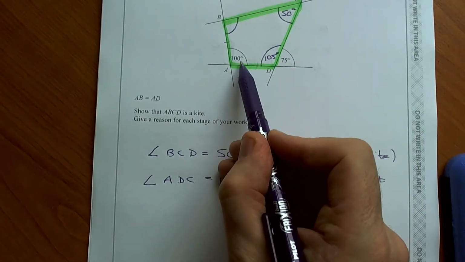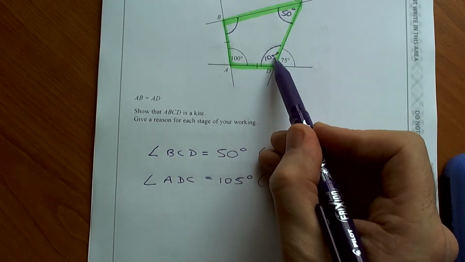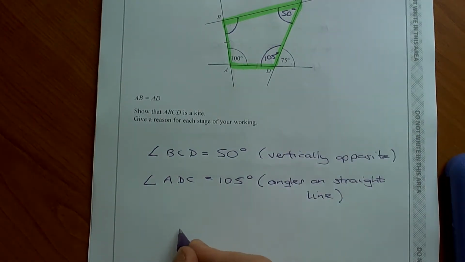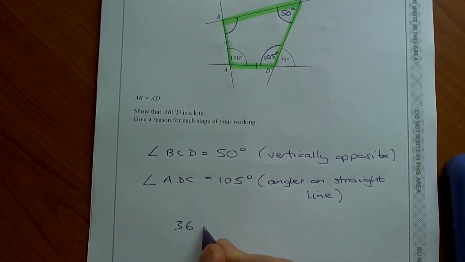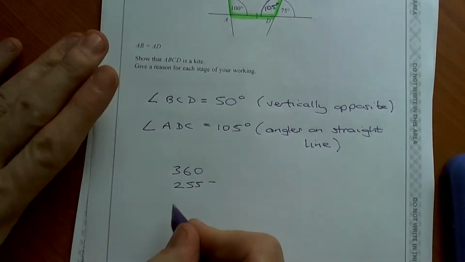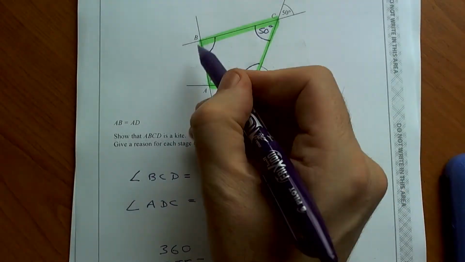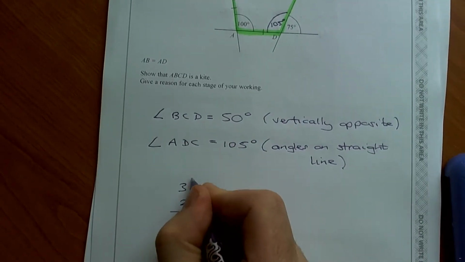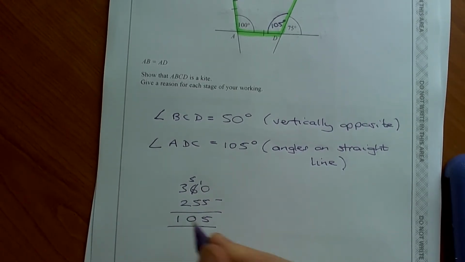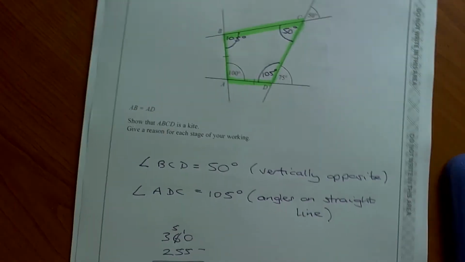So if I add what I've got already, 100 plus 50 is 150, plus 105, so that's going to be 255. So what I'm going to do is 360, take away 255, because that's going to give me the size of this angle at B that I want to get here. So if I do this takeaway, I get 5 there, I get 0, I get 1, and we've proved that that angle is 105 degrees.